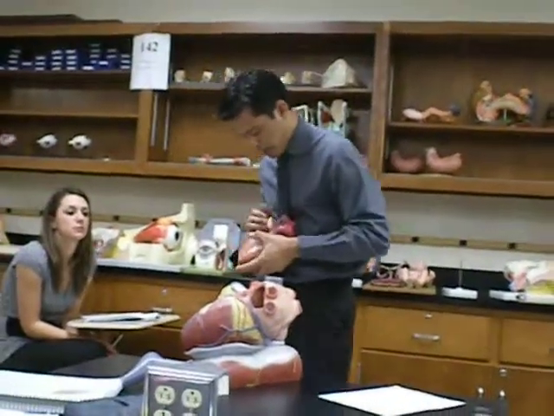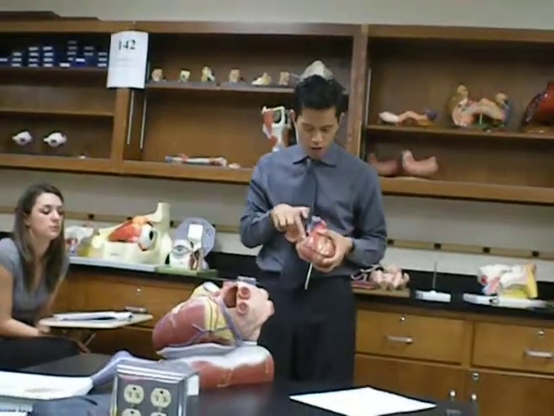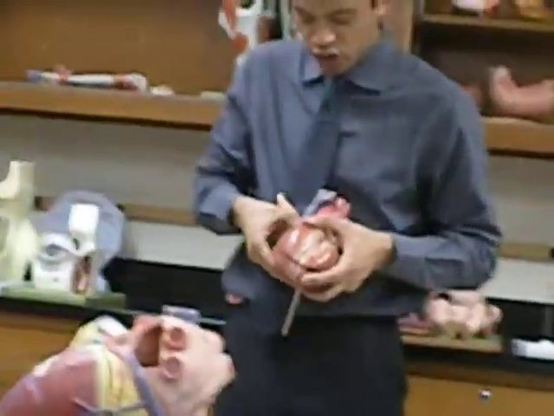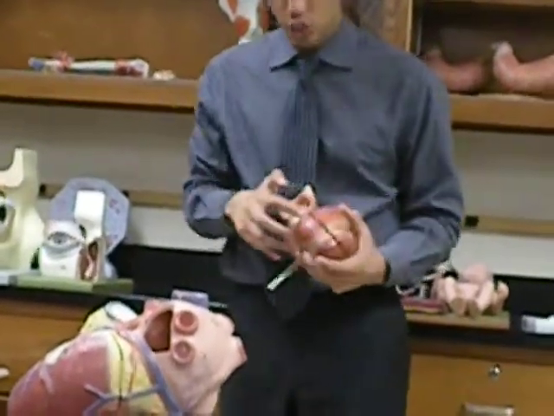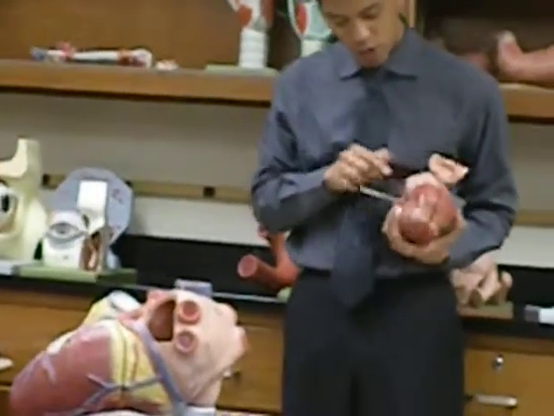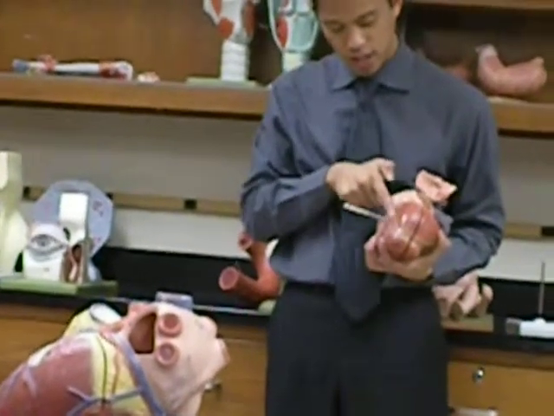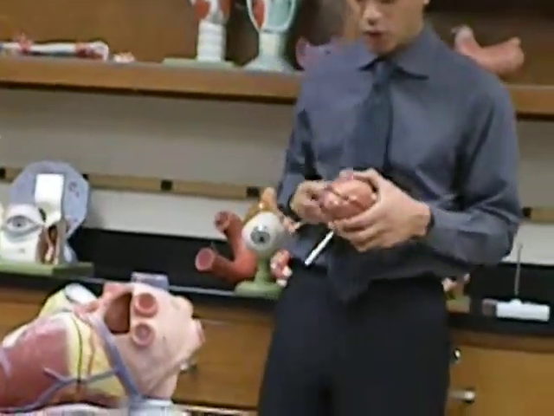Let's go ahead again. Now if they tag this big artery right here on top of the heart, this is the right coronary artery. The one going down the edge is the what? The right marginal artery. The one going in the back is the right posterior interventricular artery.